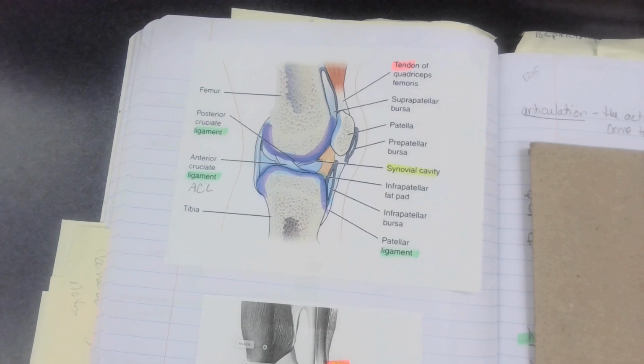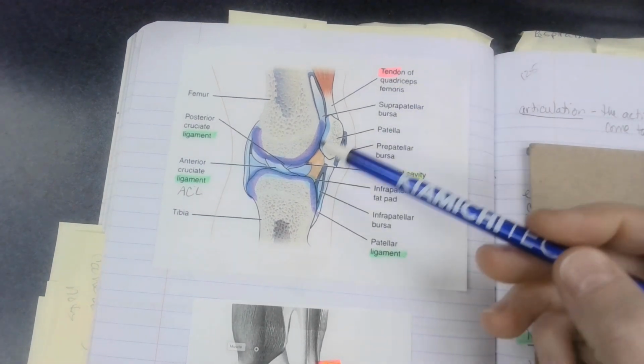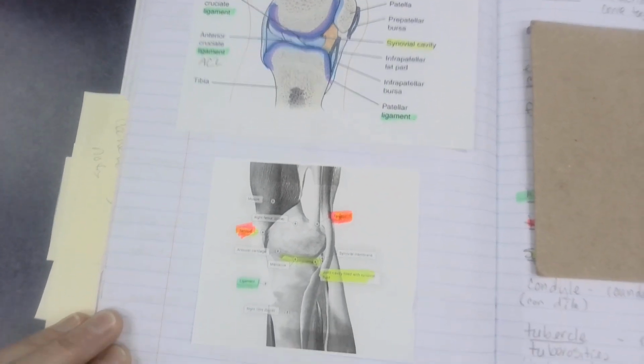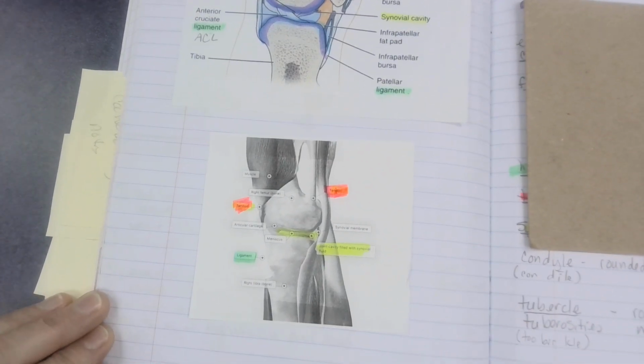Okay, so next page. Notice I have these highlighted. I also have some highlighted areas down here.